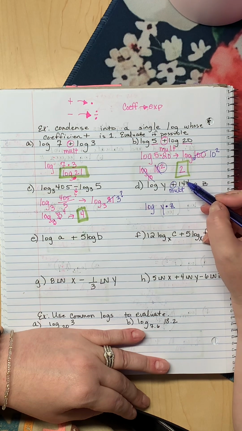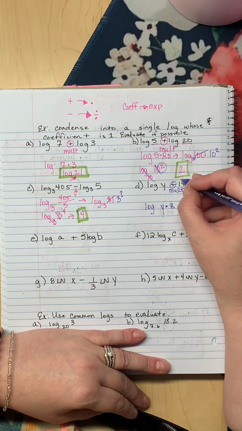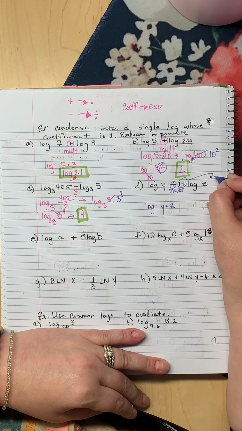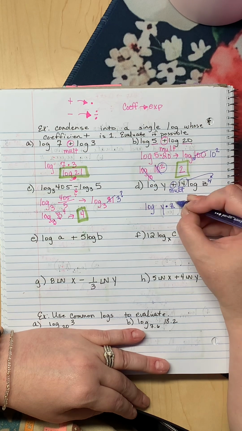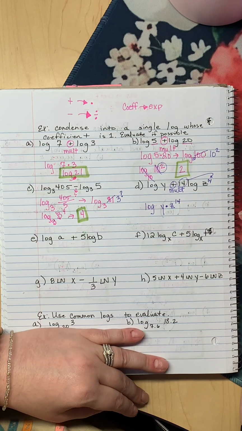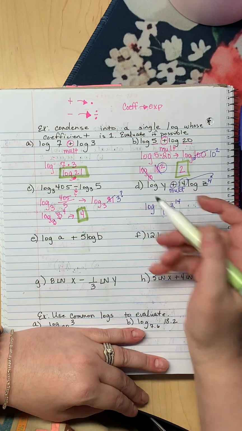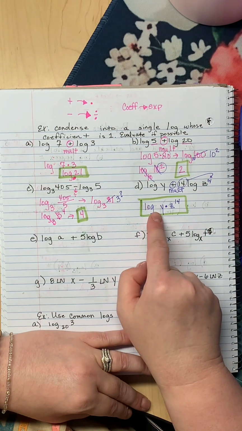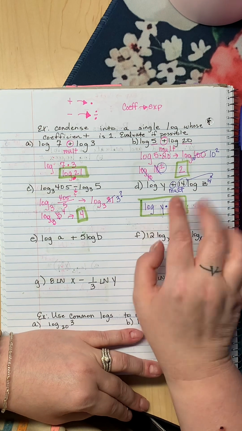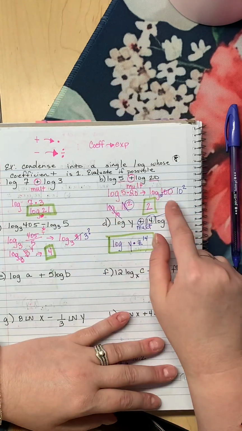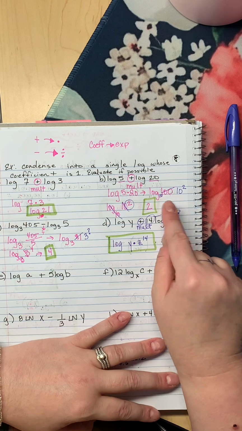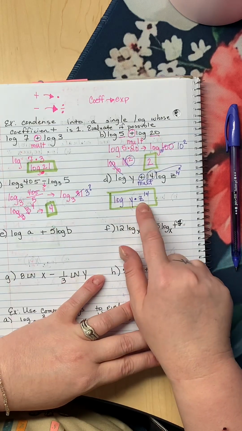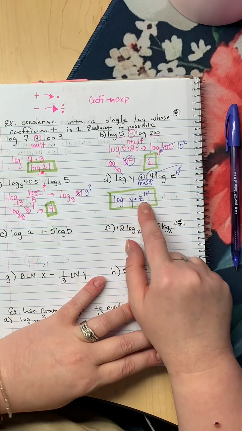And then this 14 is a coefficient. So that means it used to be an exponent. That 14 used to be in the air. Then you might ask yourself, do I need to put that little baby 10 down there? Well, only if you have a number with a 10 in it. So I don't have a number with a 10 in it. I have letters. So I'm done with that one.